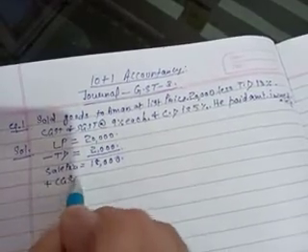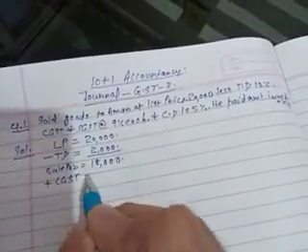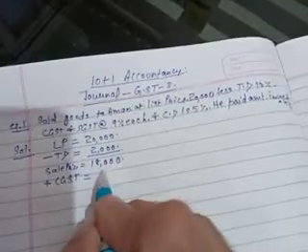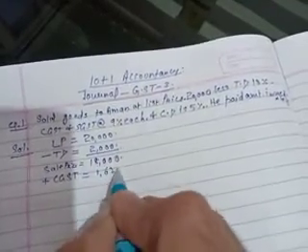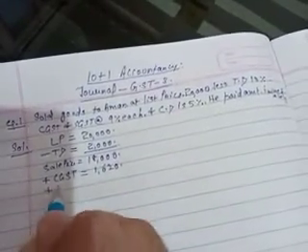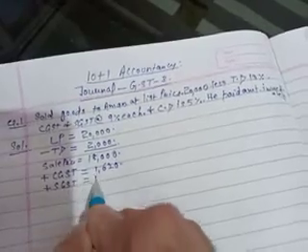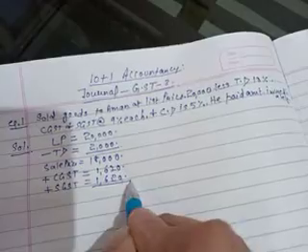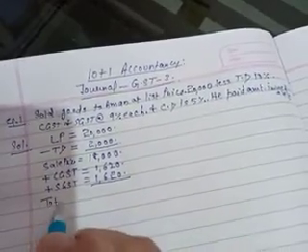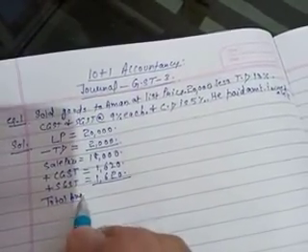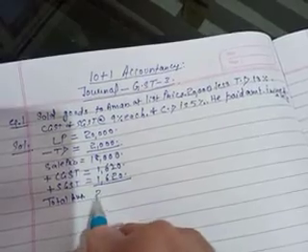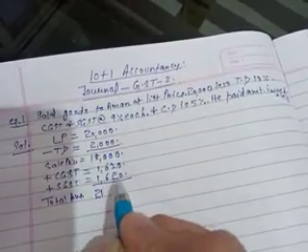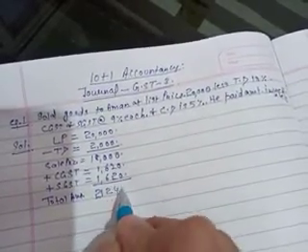CGST 9%. So 9% of 18,000 is 1,620. SGST again 1,620. Total amount 21,240 rupees.